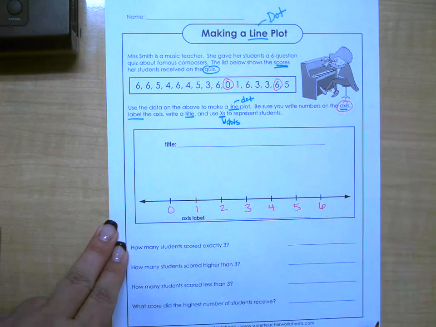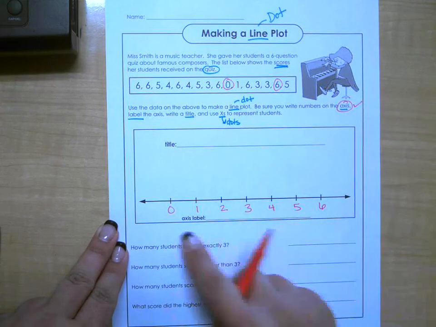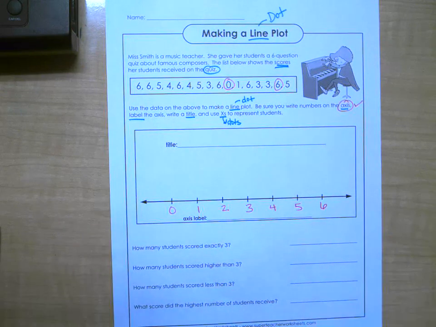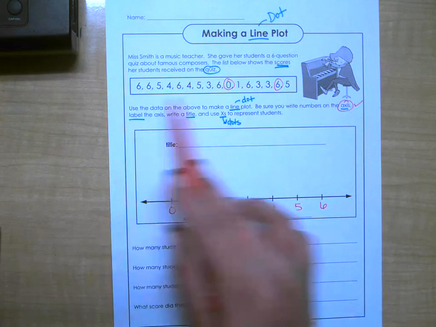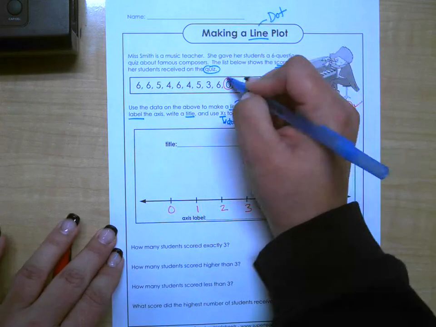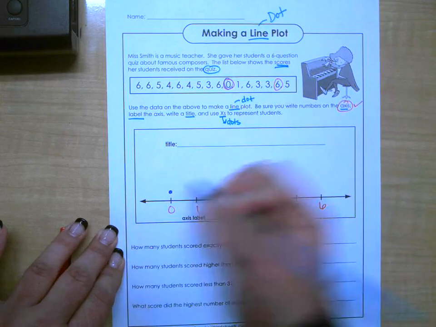I've labeled the axis, which is good. Now we're going to put the dots where they need to go. For each piece of data up here, we're going to put a dot above that number. My smallest number is 0, and I only have one of them, so I'm going to put 1 dot.